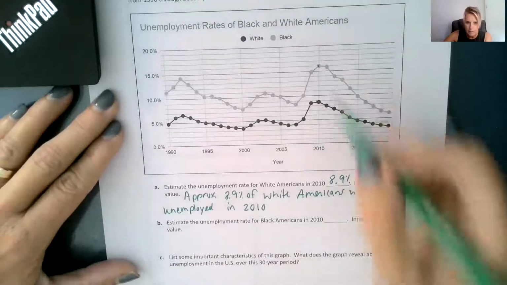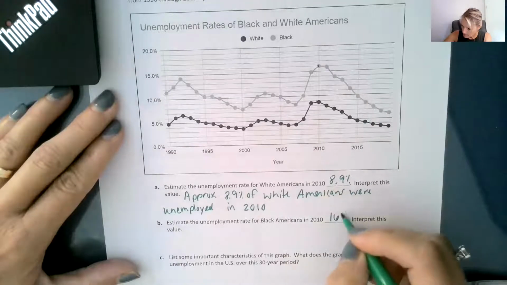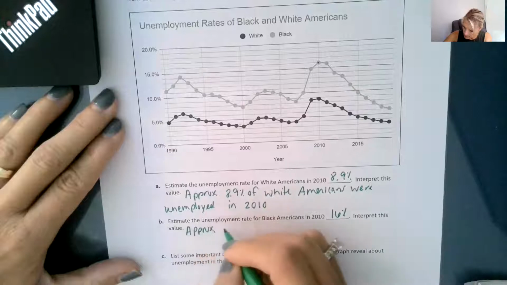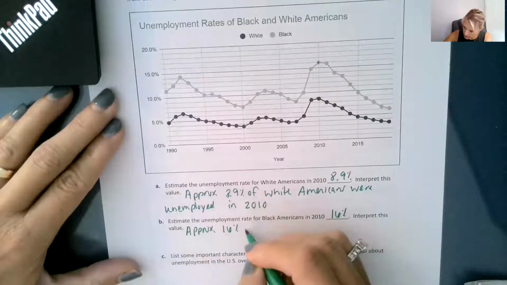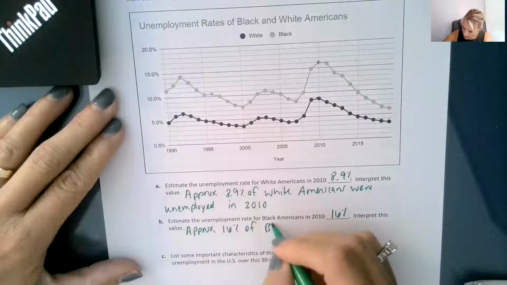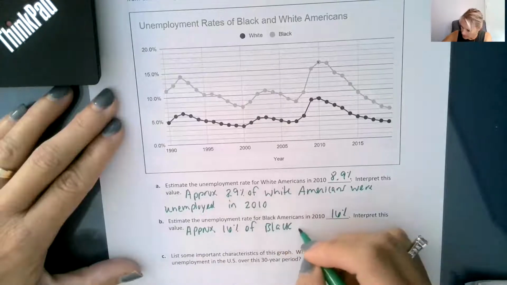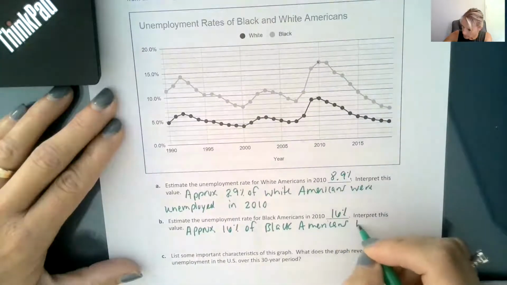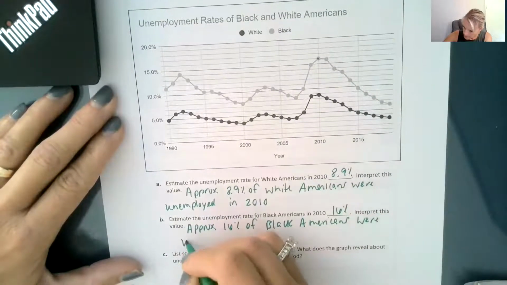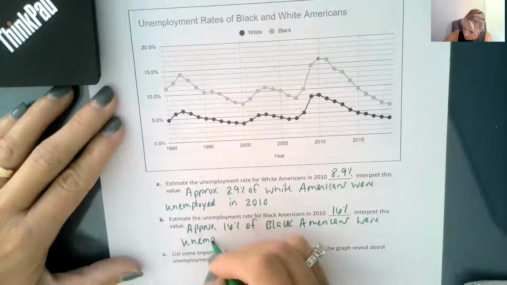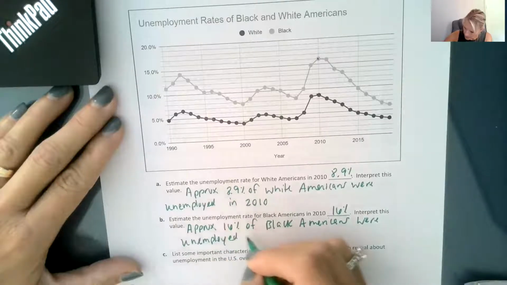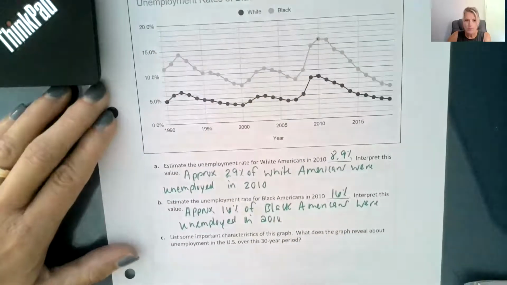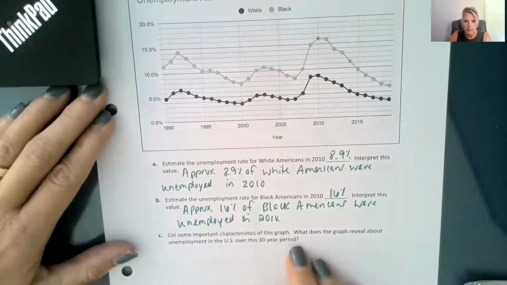That was the 16%. Approximately 16% of Black Americans were unemployed in 2010.